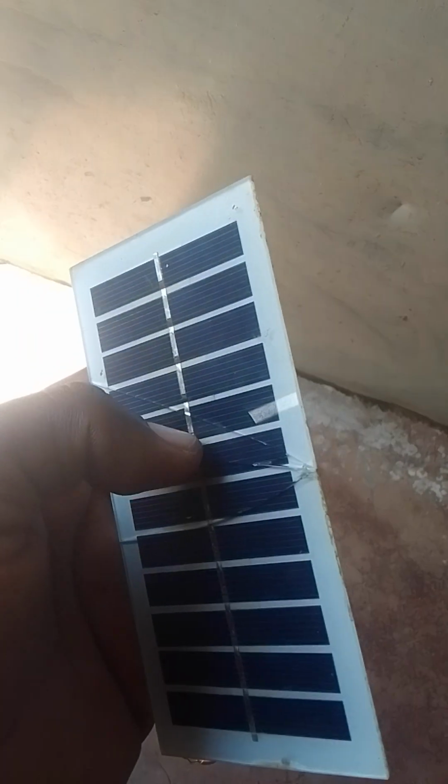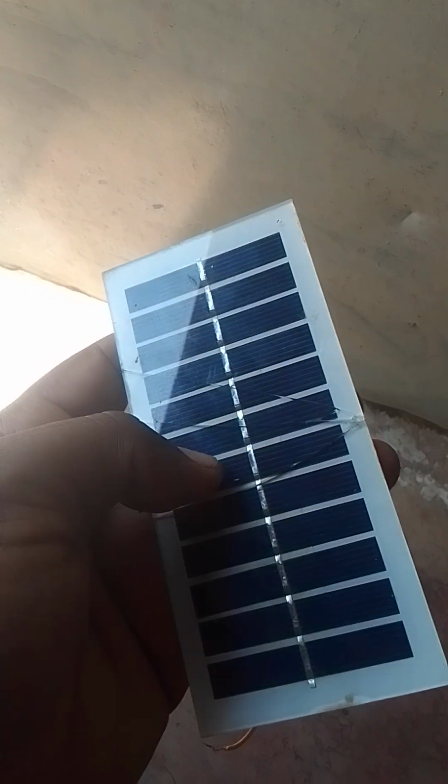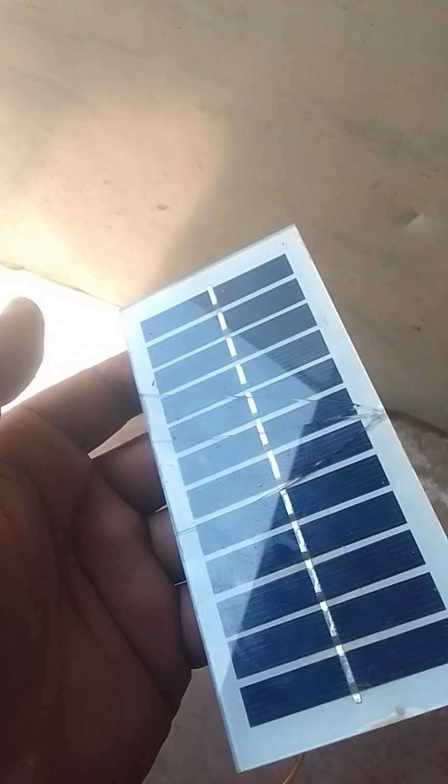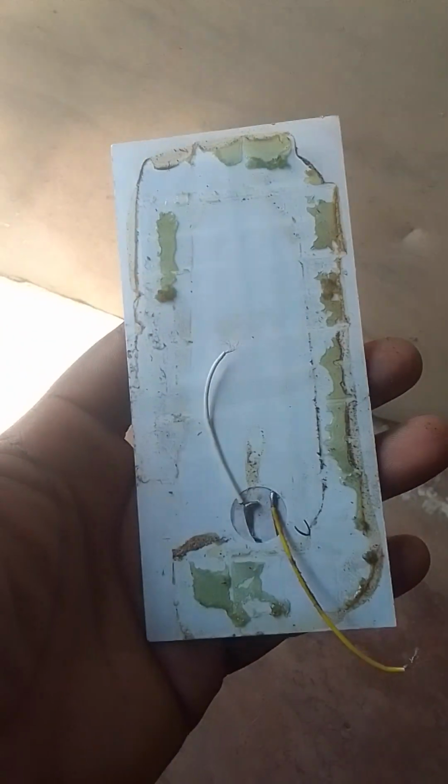As you can see, we have the hard glass, which protects the solar cells. We have the connectors, the photocells, the terminals, and the cables.